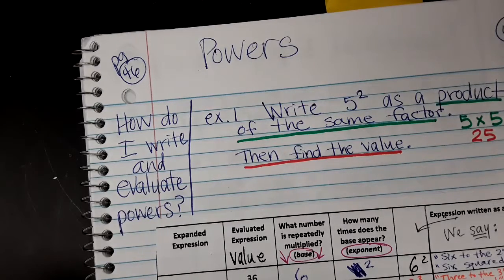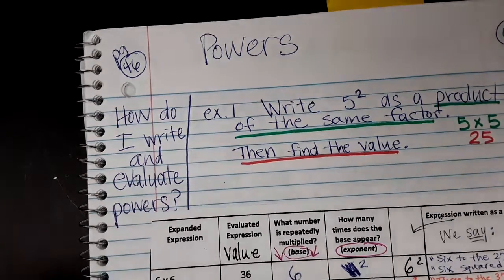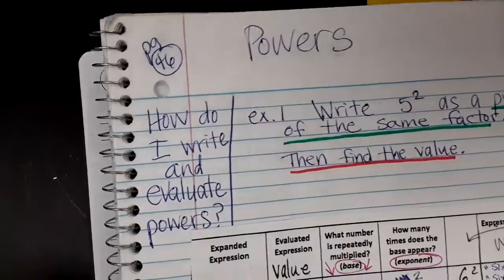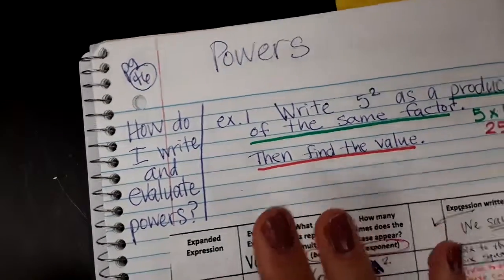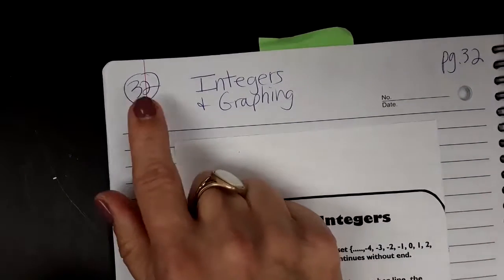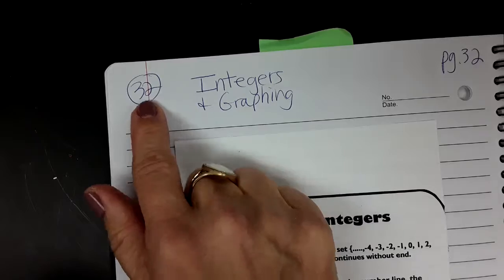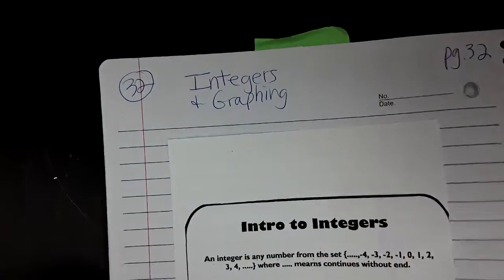Hi. Your homework tonight is just to watch this video and take notes in your notebook. It's going to be around page 34. It'll start with powers. And just to remind you, if you're not on page 34, the last thing I believe we entered in our notebooks was about page 32 on integers and graphing.